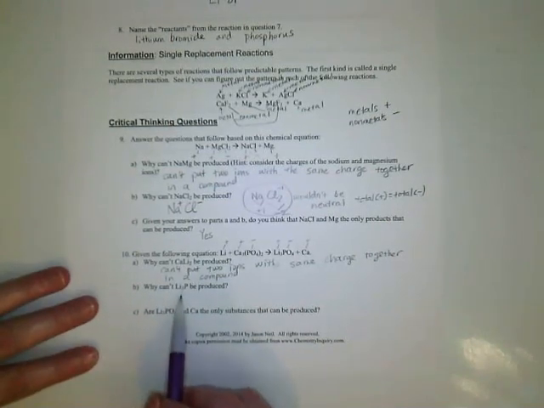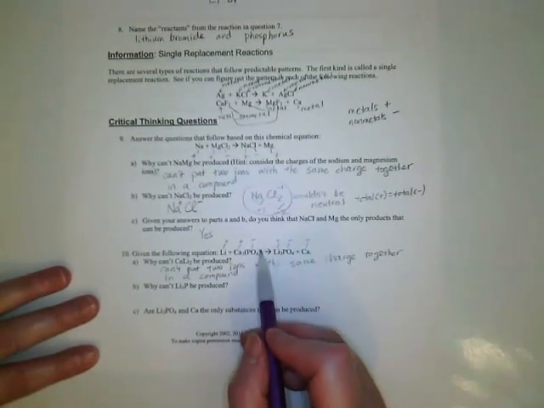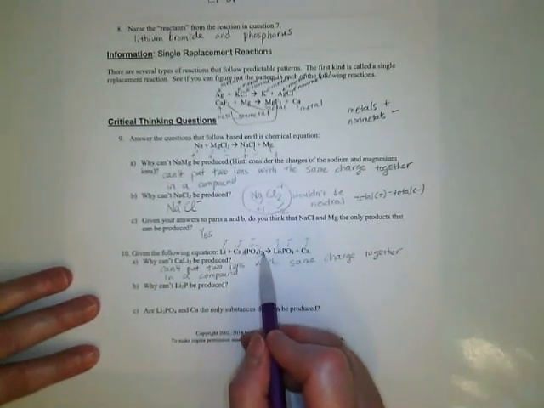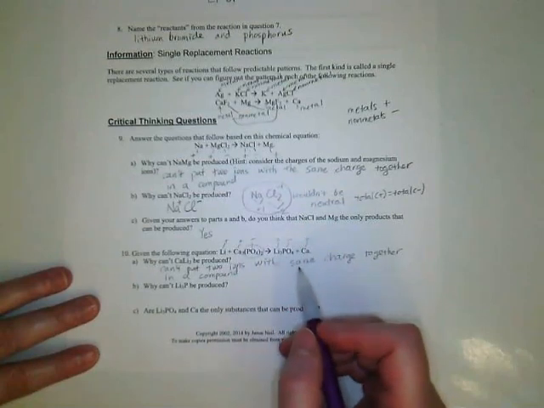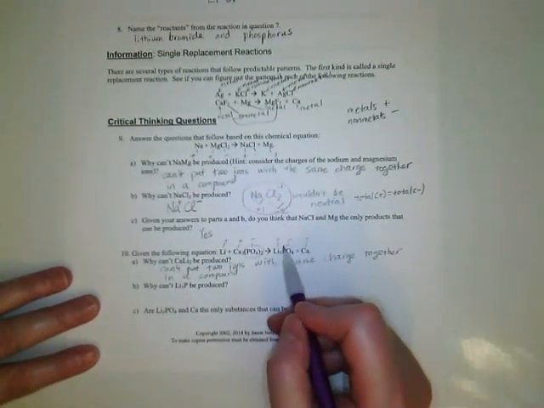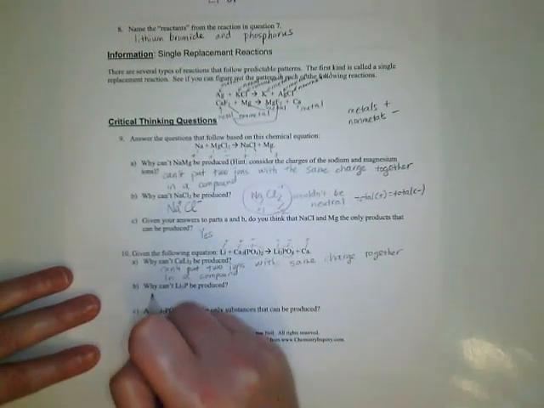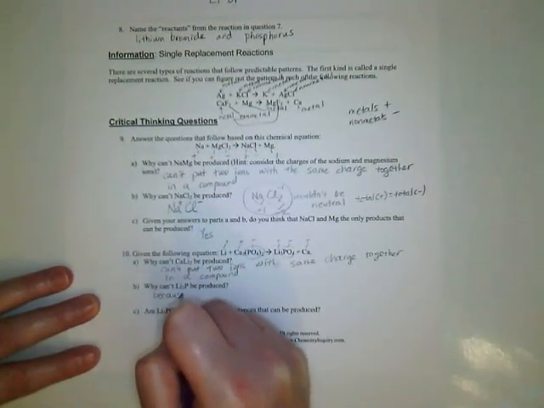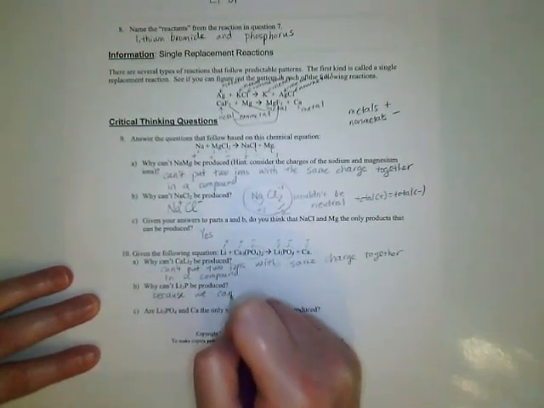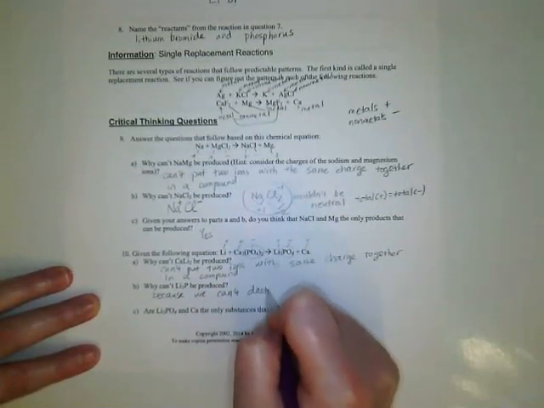Why can't Li3P be produced? Well, notice here, what do I have? I have a phosphate that has oxygen in it. If I just produce this, what happened to the oxygen? So why can't Li3P be produced? Because we can't destroy oxygen.